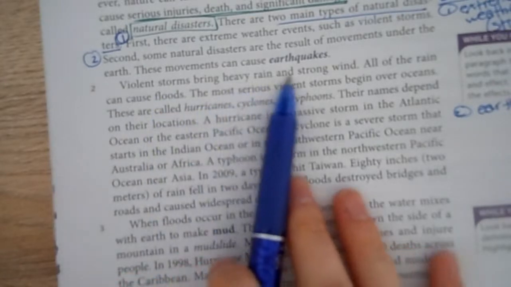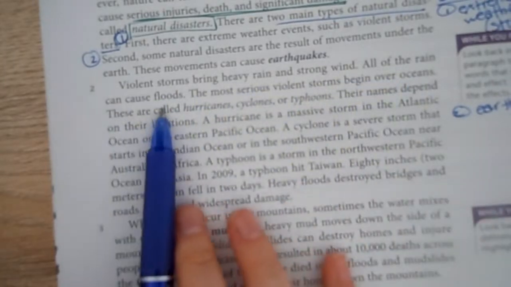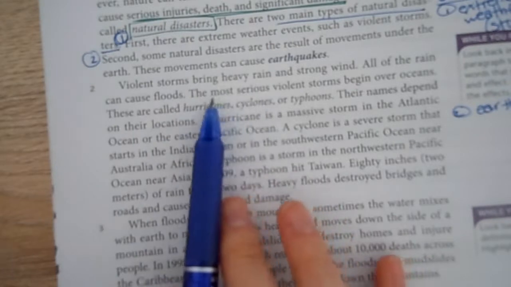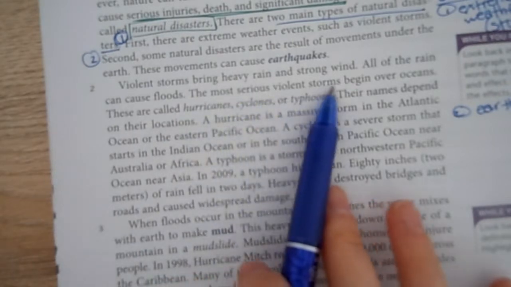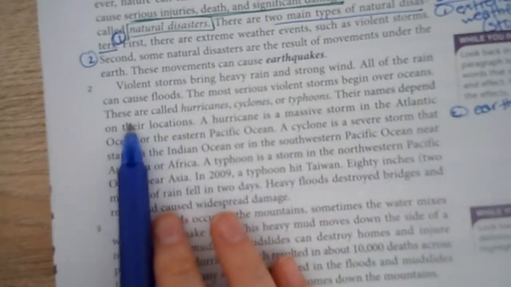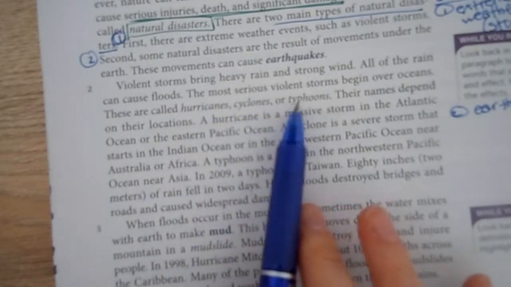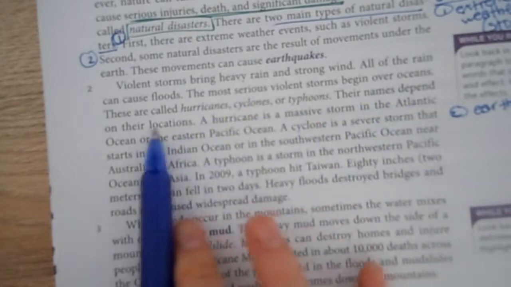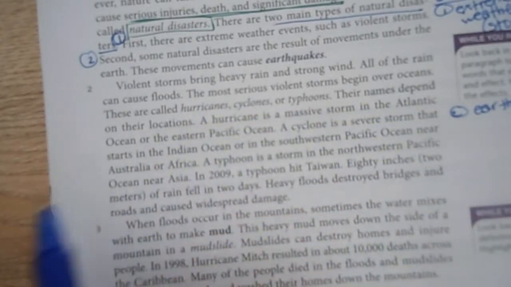Violent storms bring heavy rain and strong wind. All of the rain can cause floods. The most serious violent storms begin over oceans. These are called hurricanes, cyclones, or typhoons. Their names depend on their locations. So I'm going to make a note of this.